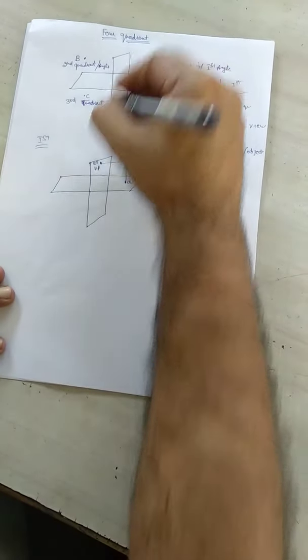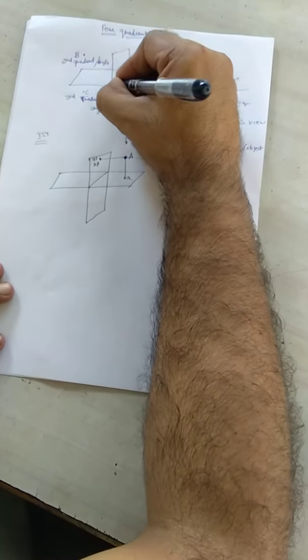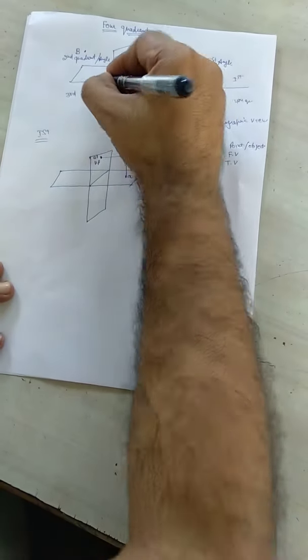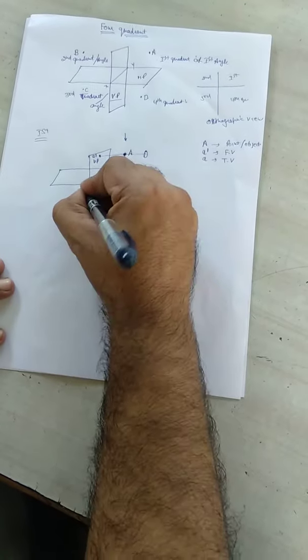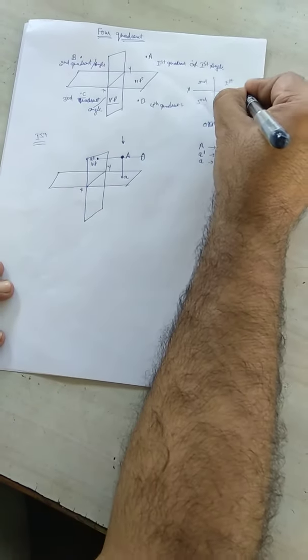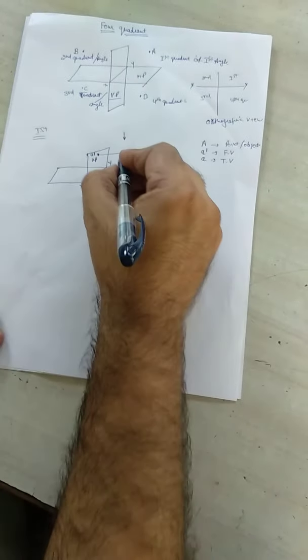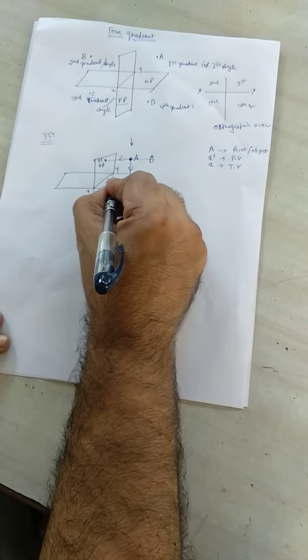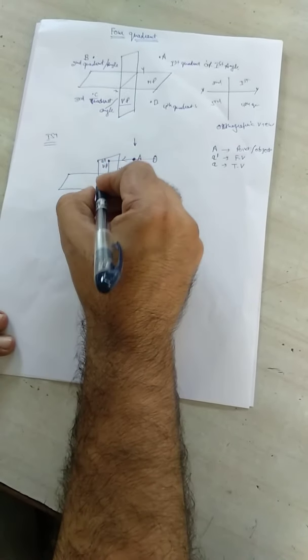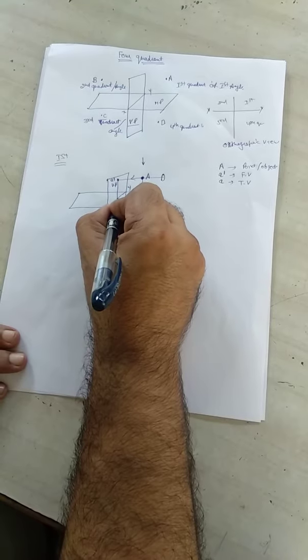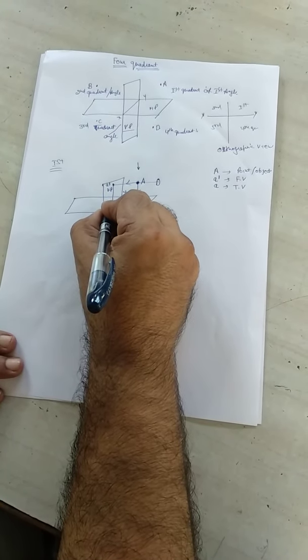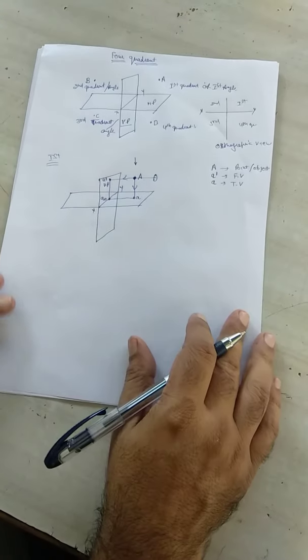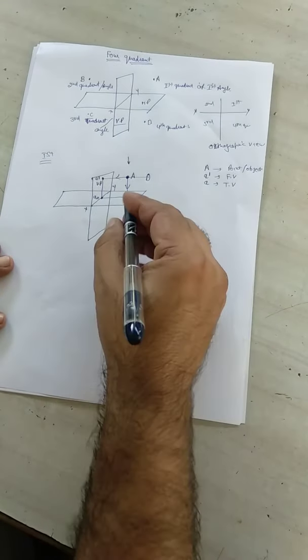And this is the reference line. The XY line is the reference line. If I project the lines onto the reference line, where both the lines meet at a point on the reference line, I will use the notation a node or a0. So this is the pictorial view.